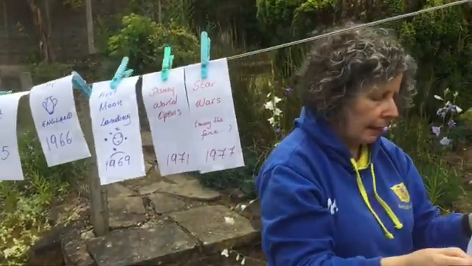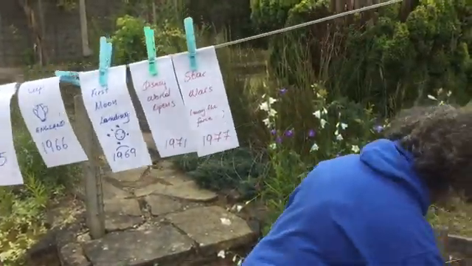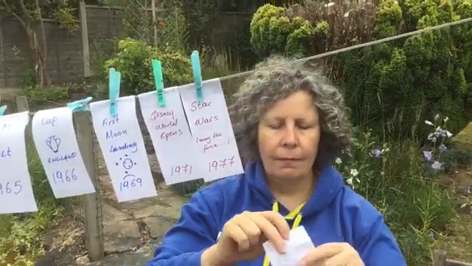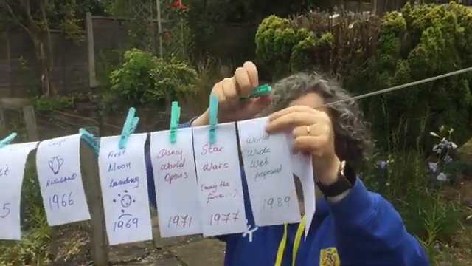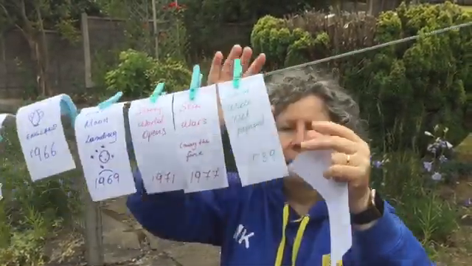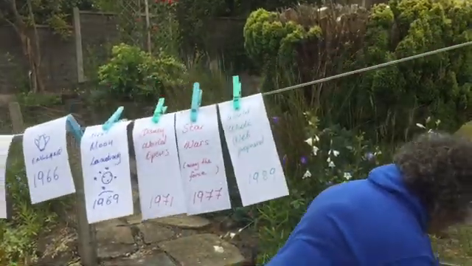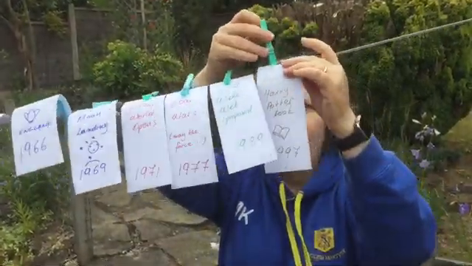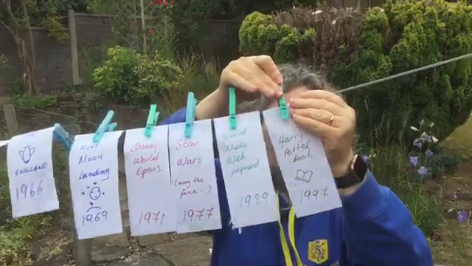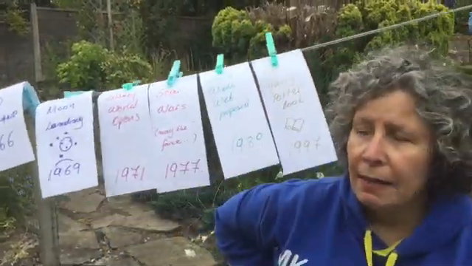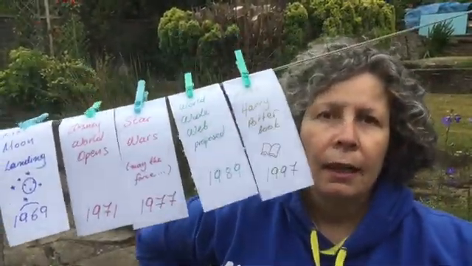It's better than hanging clothes. See how many events you can fit on your washing line. Have fun!